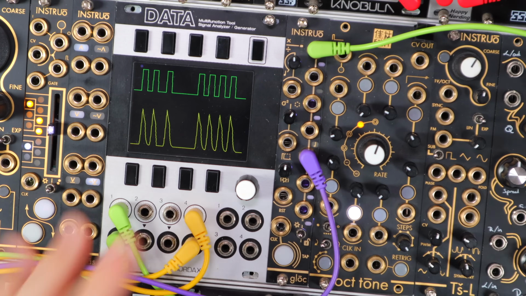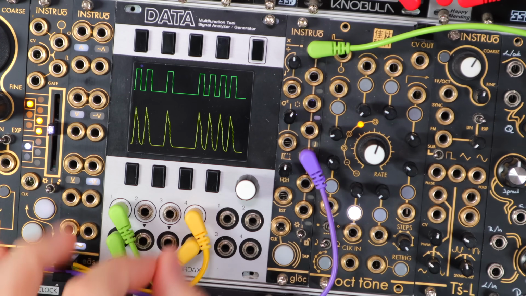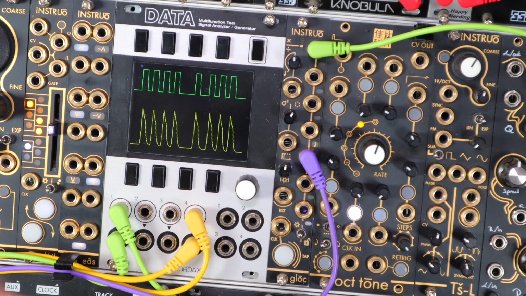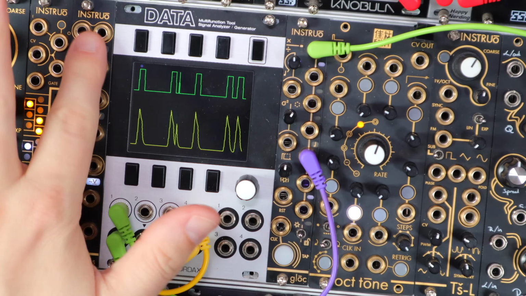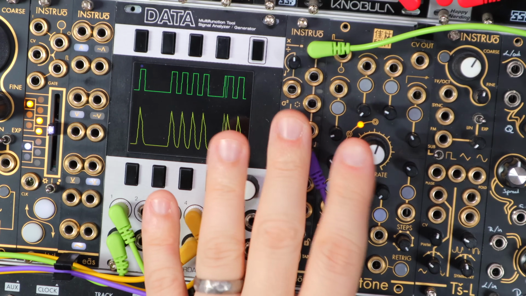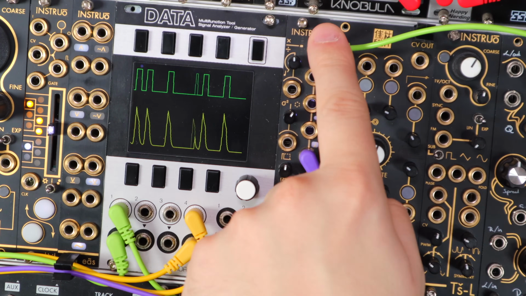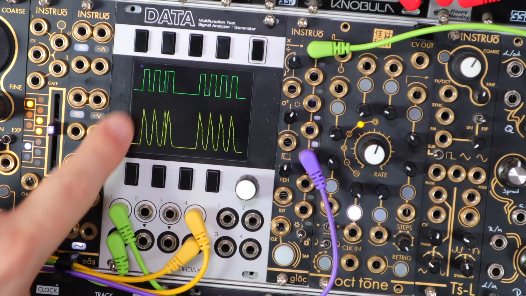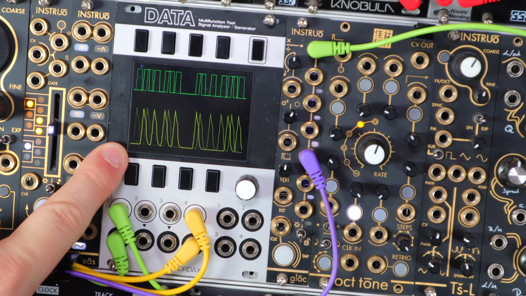So here's a quick patch just to look at how pulse width or the gate length will affect things like ADSRs. We'll also look at using it with Logic in a moment too. So here's a density or probability masked rhythm. Green trace here is this pulse, and that's the envelope that's controlling.